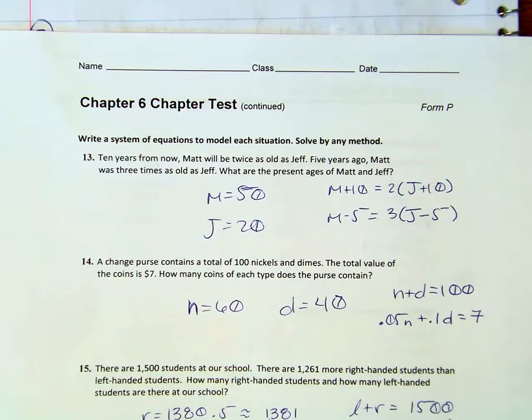Question number 13 is a very popular type of question for systems of equations. Various textbooks use things like this. Lots of state testing questions have been designed like this. It's a very popular way of setting up a system of equations question.